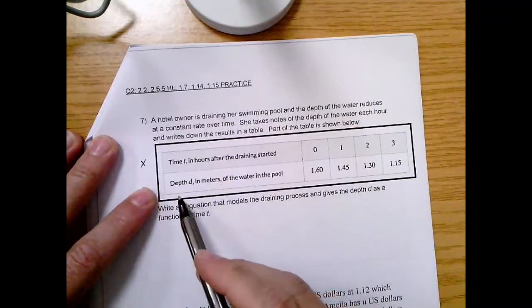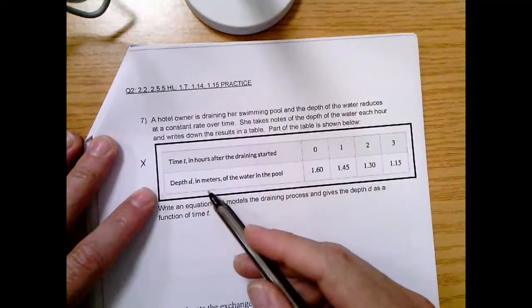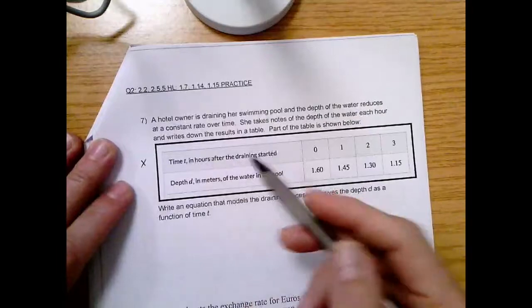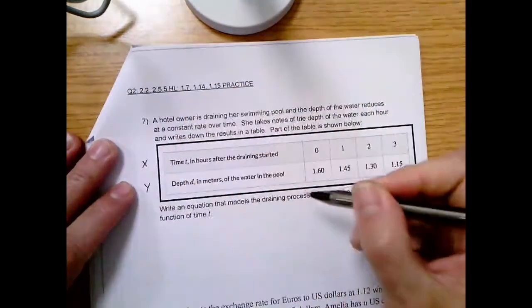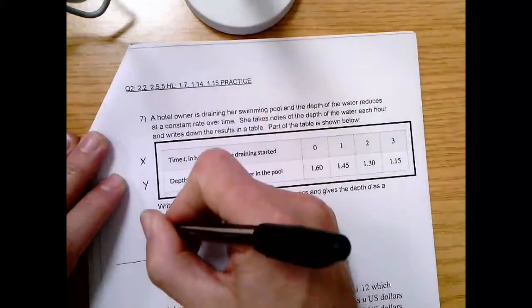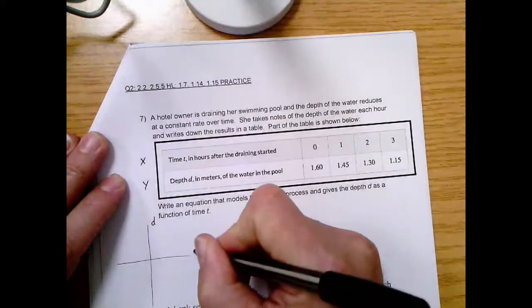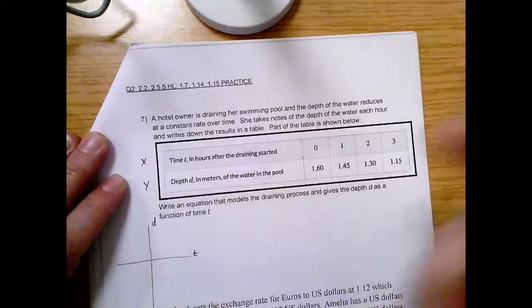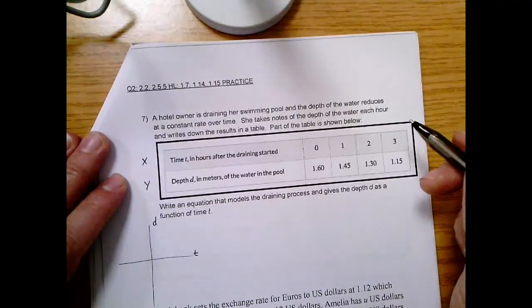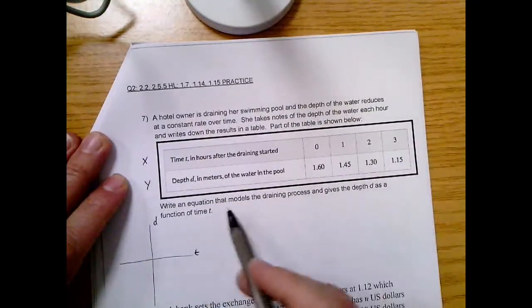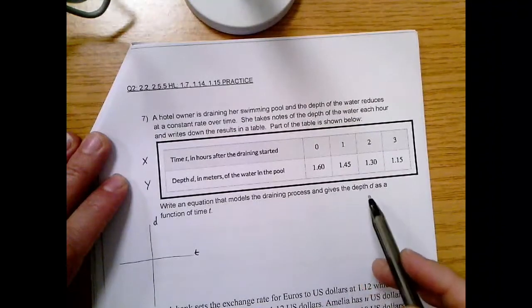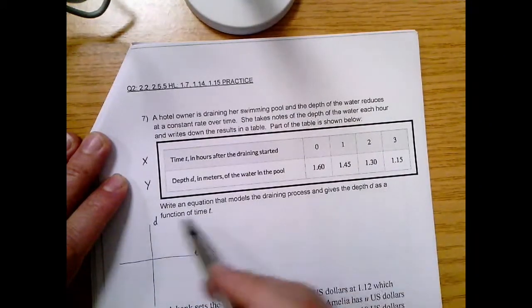And that makes sense, that as the water drains, the depth is dependent on the time. So that is going to be our y. Okay, quick visual. This is our d, and this is our t. Right, time and depth. And so we're trying to write an equation that models the draining process that gives us the depth d as a function of time t.